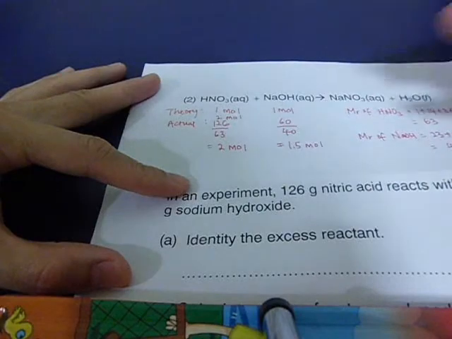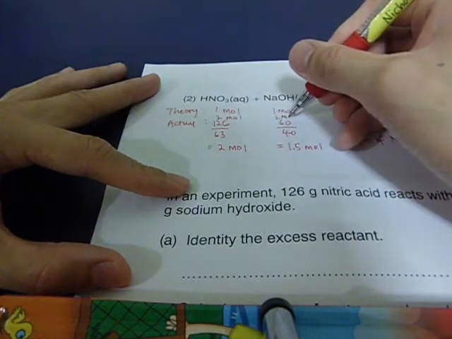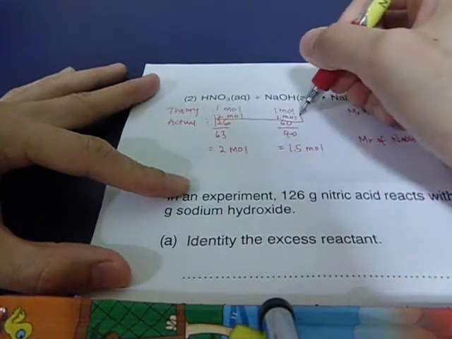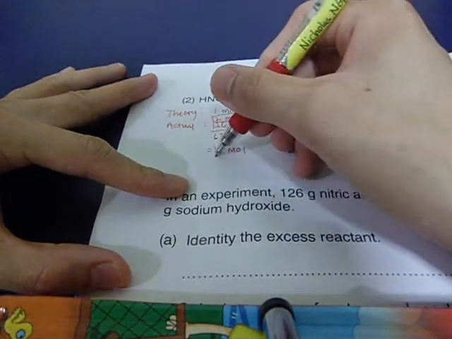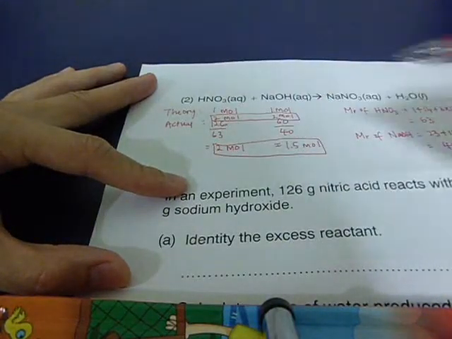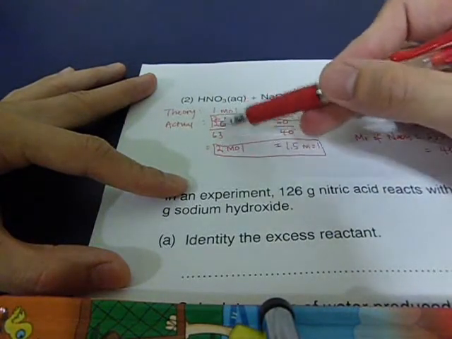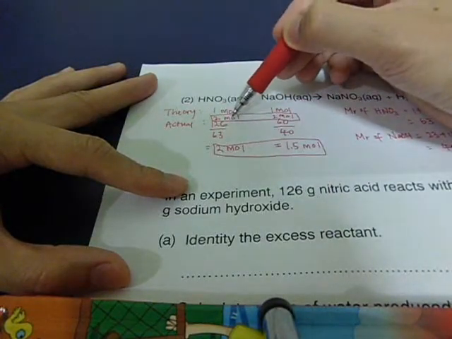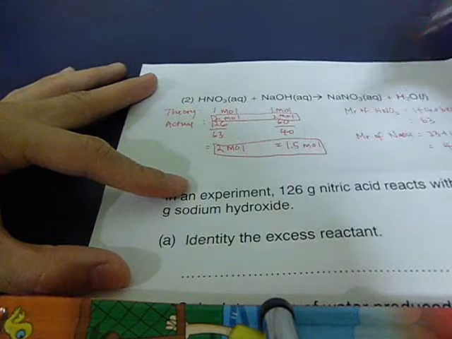How much sodium hydroxide would you need? Of course, you would need 2 mole. So now you compare 2 mole with this 2 mole and 1.5 mole. Now you can compare them because they have the same basis.